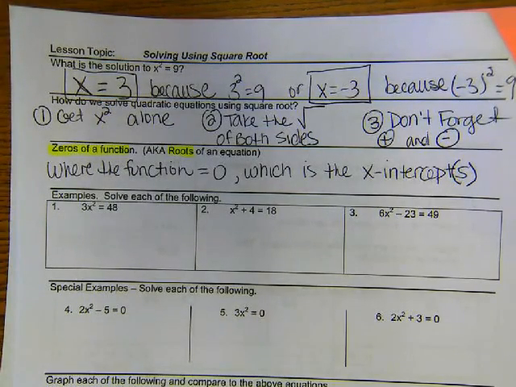What else happens with parabolas sometimes? Do you remember? If they start below and open up, then they have two. What if they start above the x-axis and open up? Then they don't have any. Okay, so sometimes things don't have roots or zeros or x-intercepts. In a minute, you're going to see what that looks like when we solve it, okay?